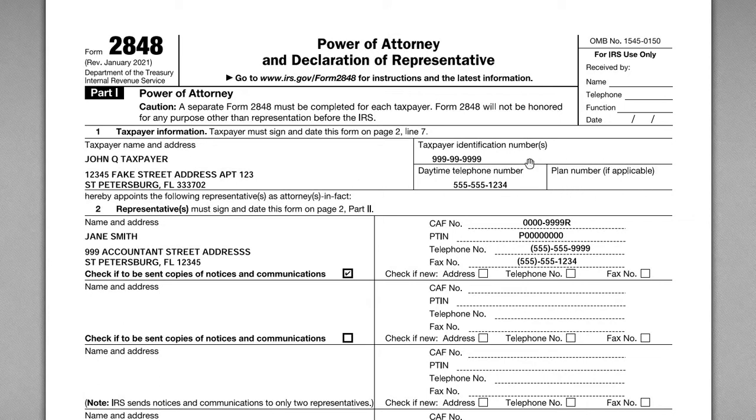And then the plan number, if applicable, this is generally blank unless you're filing this for some type of employee benefit plan trust. So employee benefit plans, remember, they're separate trusts that are set up on behalf of the employees. So they have their own EIN, they have their own tax filings, and then you have a plan number assigned. So if you're filling this out for one of those types of trusts, then you would have a plan number. But if it's just an individual or an entity, this is just going to be blank, right?